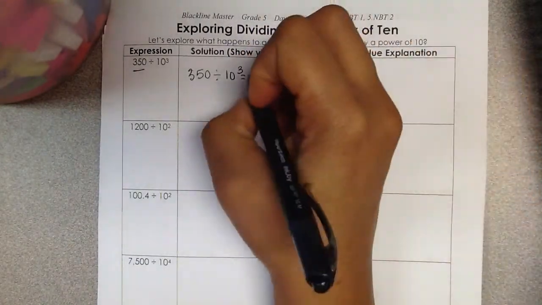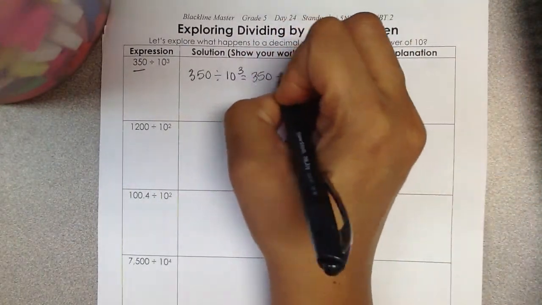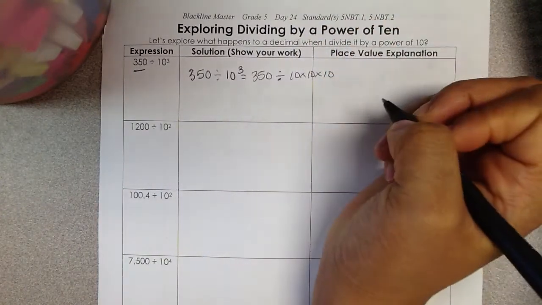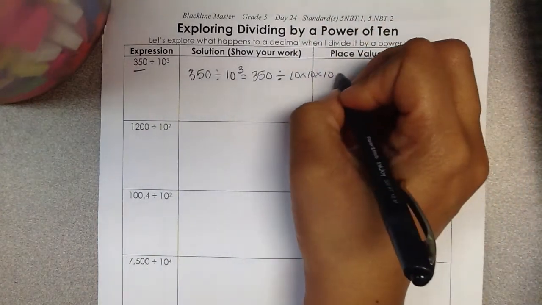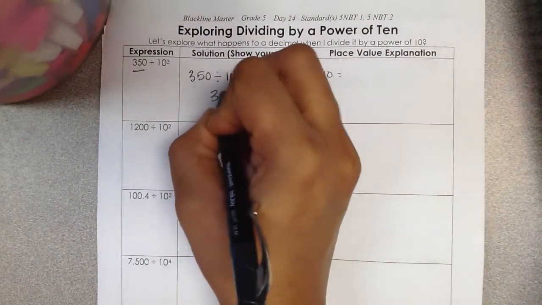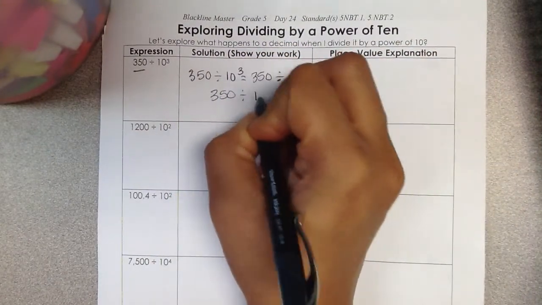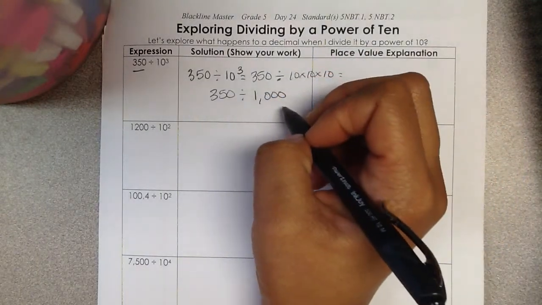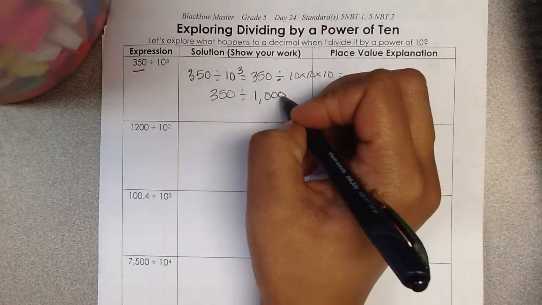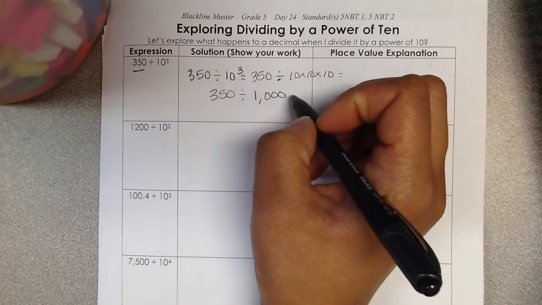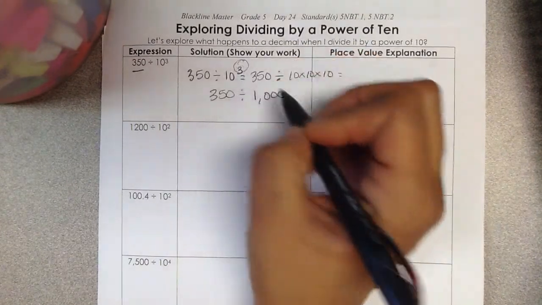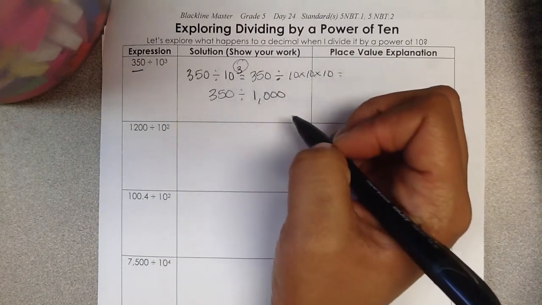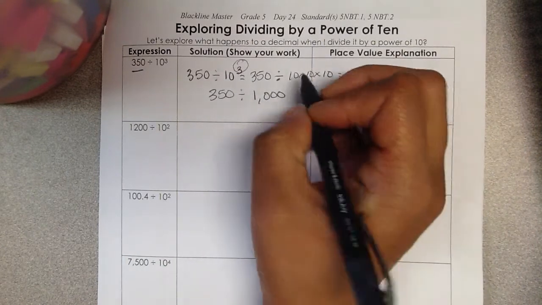That really equals 350 divided by 10 times 10 times 10. Okay, so 3 tens there. And that really equals 350 divided by 1,000. Okay, if I divide 350 by 1,000, I have to move my place values 3 places, and this time instead of moving them left and it getting larger, I'm going to move them 3 place values to the right, and it's going to get smaller.